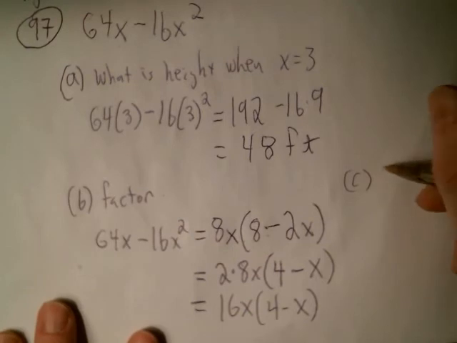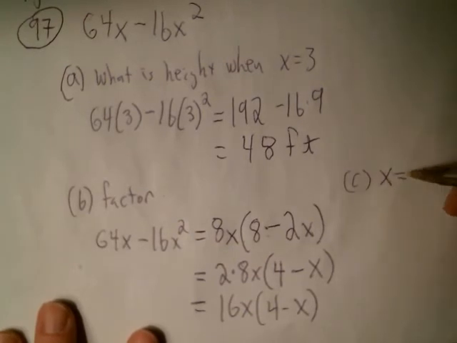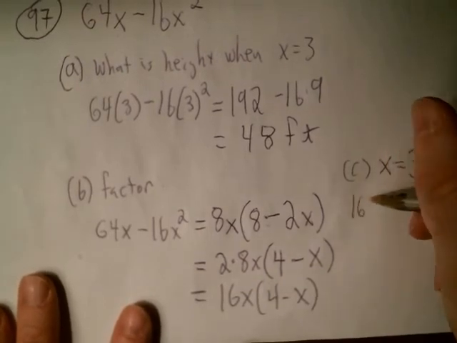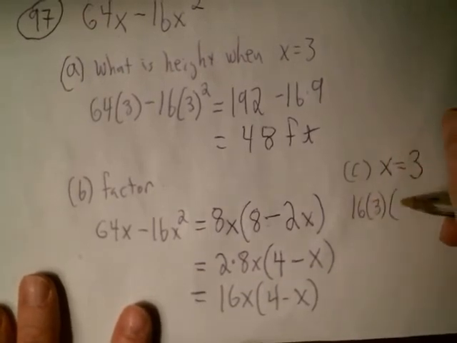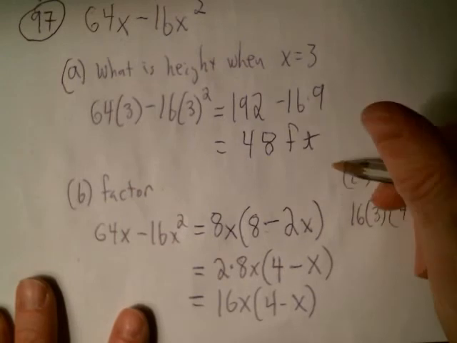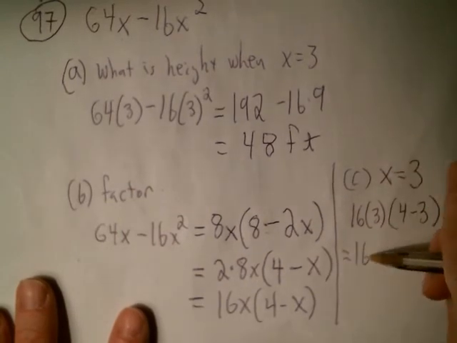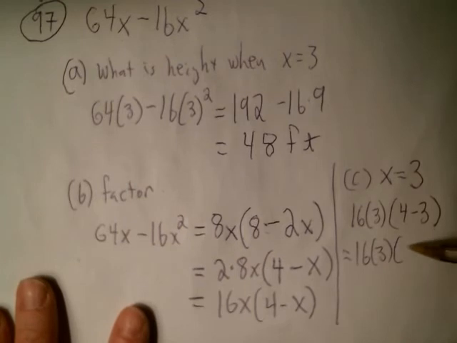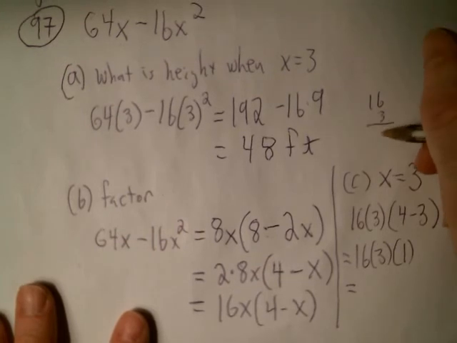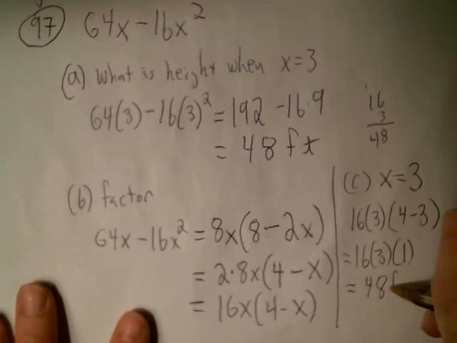So again, we want to find the height when x is 3, after 3 seconds. Using the factored form, I have 16 times 3 times 4 minus 3. Do the parentheses first. Please excuse my dear Aunt Sally. So I'll have 16 times 3 times 4 minus 3, which is 1. I could do that in my head or in my margin. 16 times 3, 3 times 6 is 18, carry the 1, 48. So 48 feet.